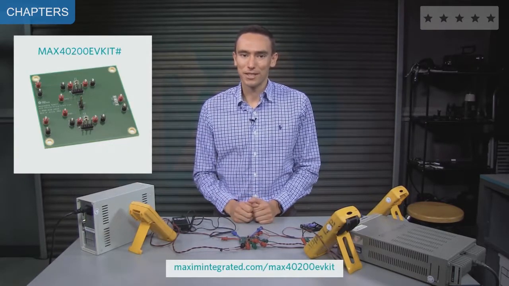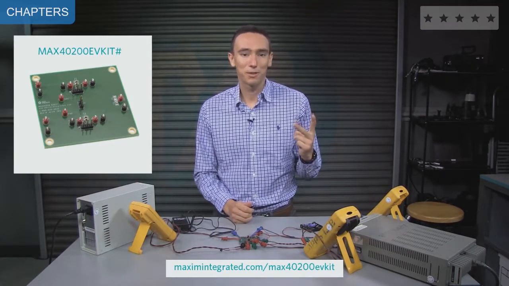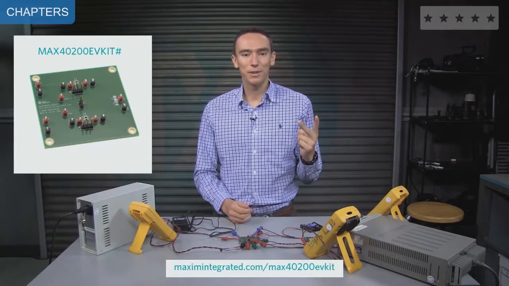For today's demo, I'll be using the MAX40200 evaluation kit. It has two MAX40200 ICs with their outputs connected together to protect two different input sources. The evaluation kit has a layout that's spread out so it's easy to work with, but in an actual design I could really shrink down the size of that circuit.